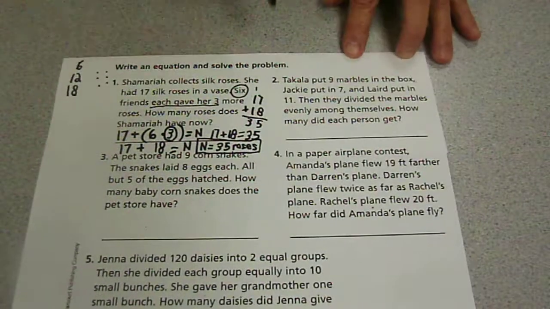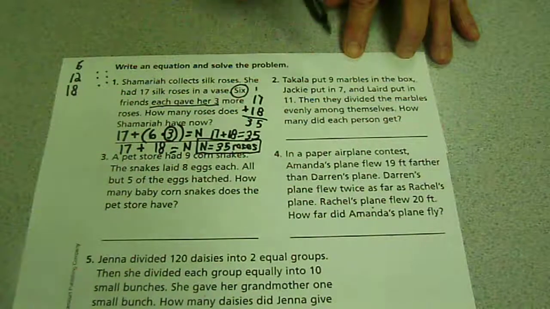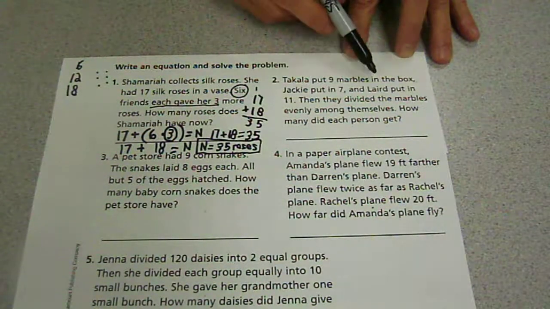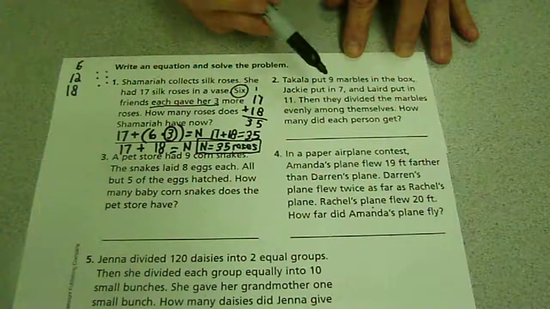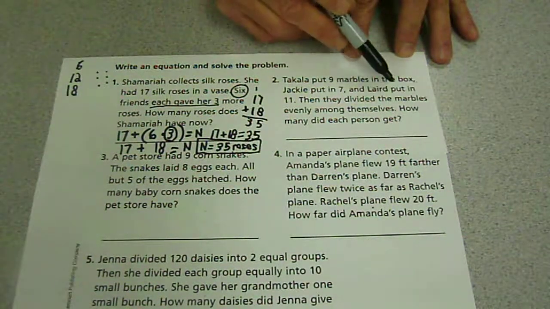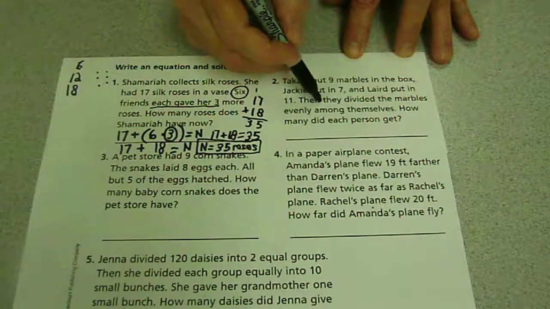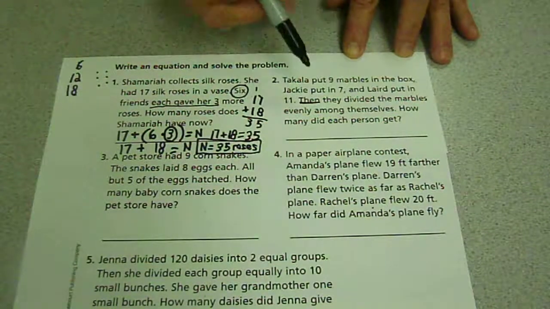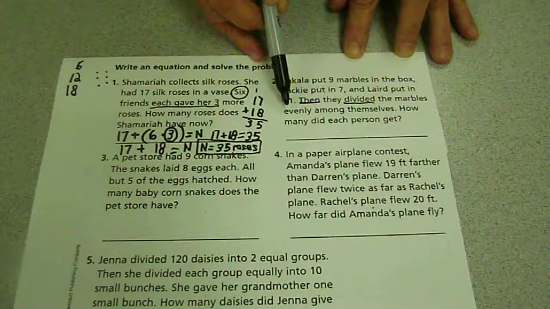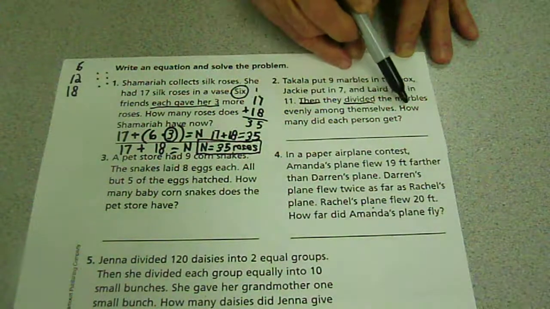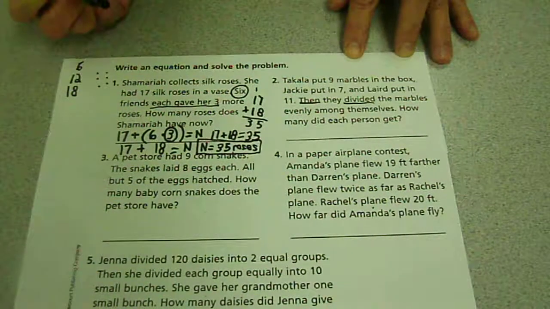Number 2. Takala put 9 marbles in the box. Jackie put in 7, I'm assuming marbles, and Laird put in 11. Then, this is after they had them all in the box, then they divided the marbles evenly among themselves. How many marbles did each person get?